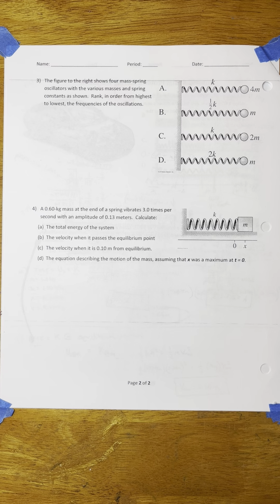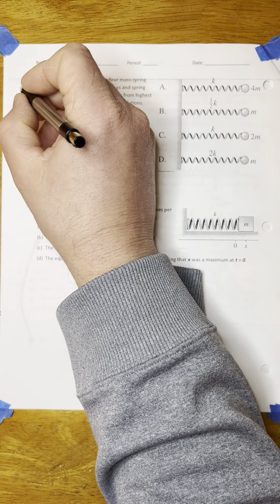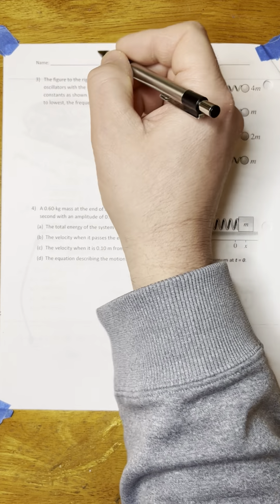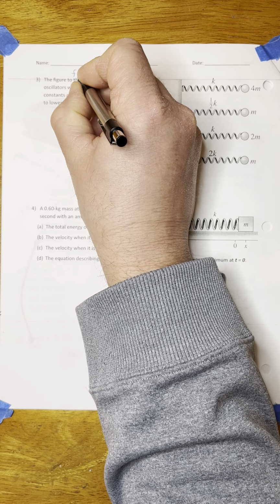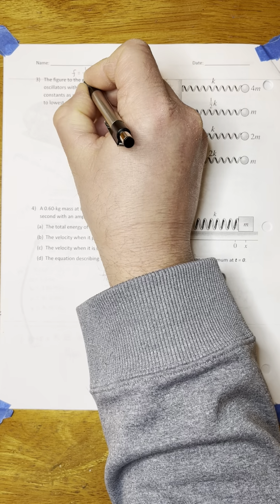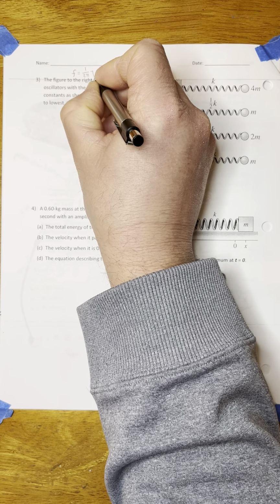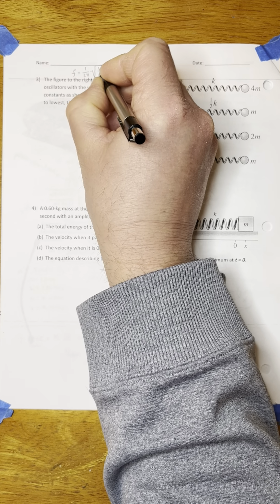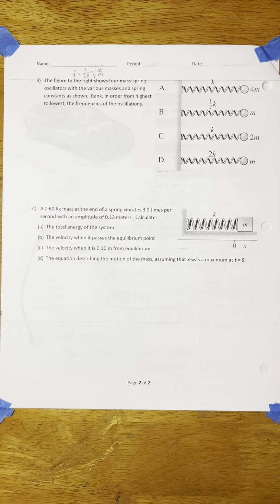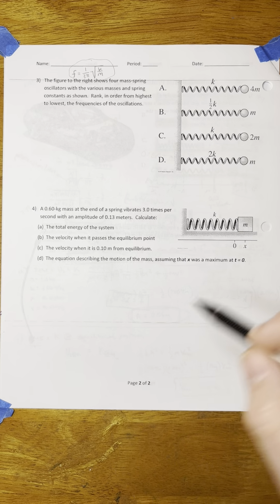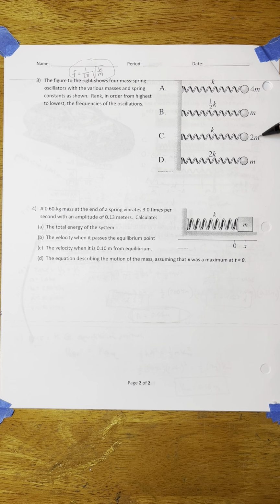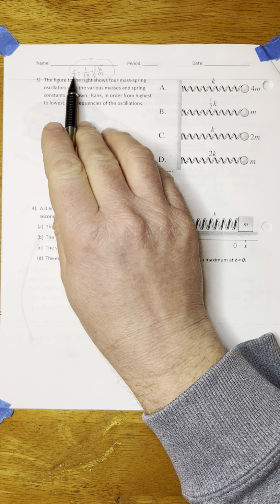Okay, so they're asking us about the frequency of oscillation, so recall that we will definitely be using the formula frequency is equal to 1 over 2 pi times the square root of k over m. This is the relationship that's going to tell us how the changes in mass and how the changes in spring constant will affect the frequency.